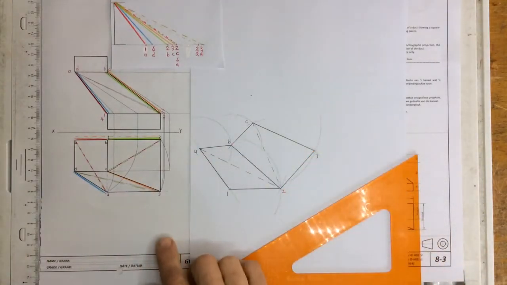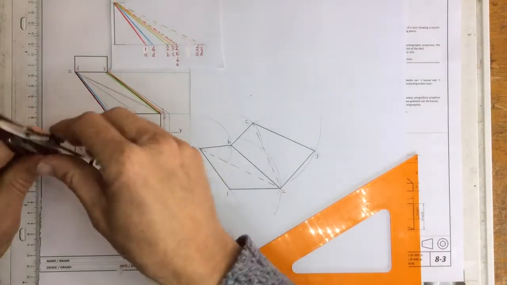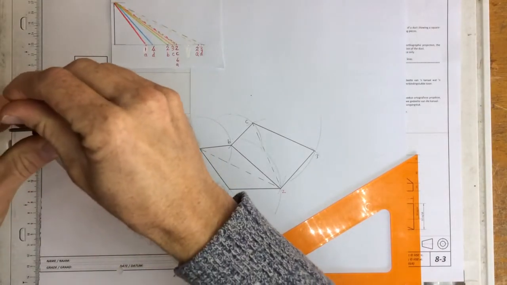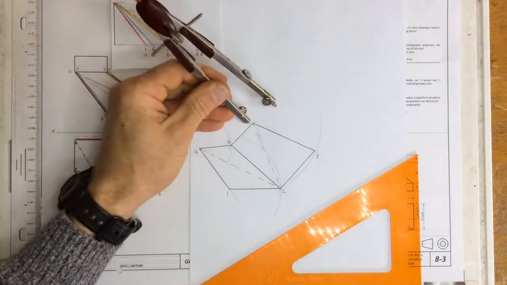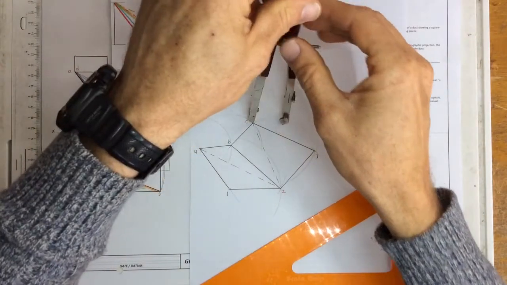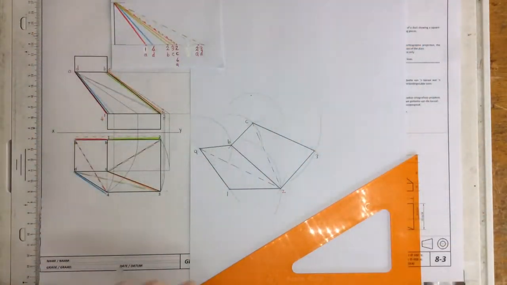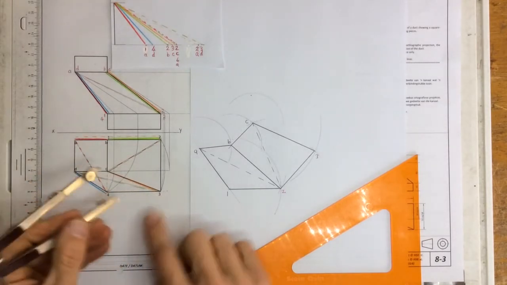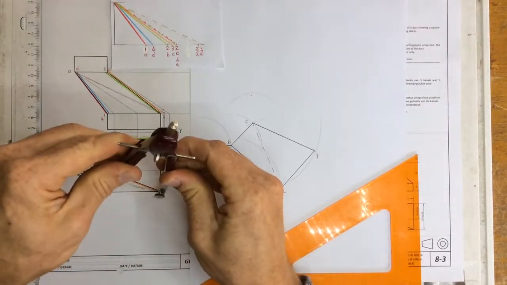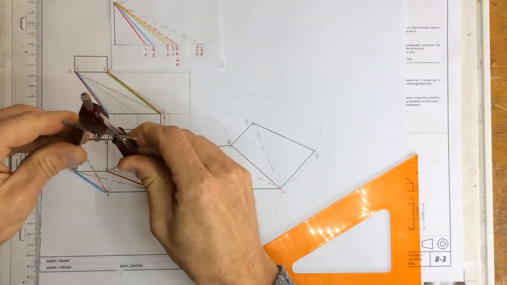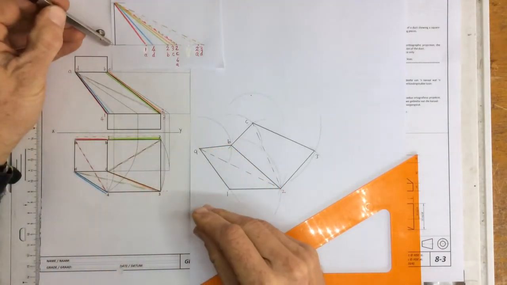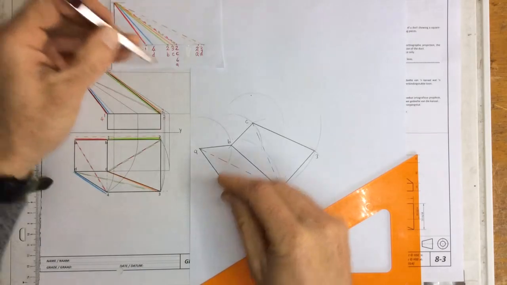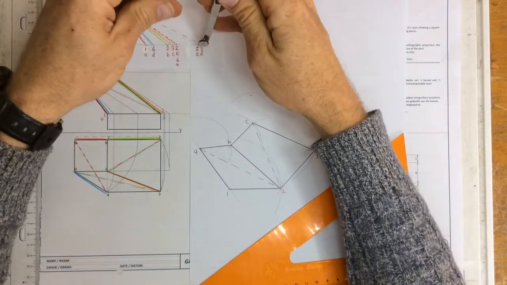Right, I now need a true length between C and D. Go across here. There's the true length of C and D. Make a little arc over there. I now need a true length distance between 3 and D. I take that distance over there from 3 to D. That distance is over there. 3 and D. Come across here.